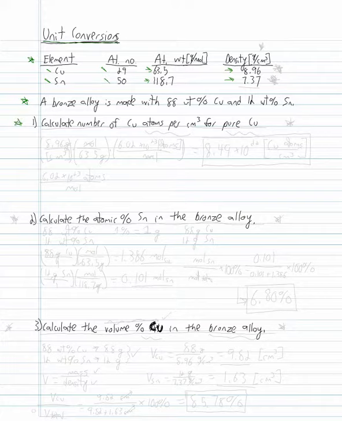Our first calculation is to calculate the number of copper atoms per centimeter cubed for pure copper. The important things to note is we're looking for atoms per centimeter cubed, and we're using pure copper only. That means we don't have to worry about the tin for this problem. First off, we want to find a measurement that uses centimeters cubed, which is going to be our density right up here at the top. That's in grams per centimeter cubed. So if we take the density of copper, which is 8.96 grams per centimeter cubed, and now we want to try to get to atoms per centimeter cubed.